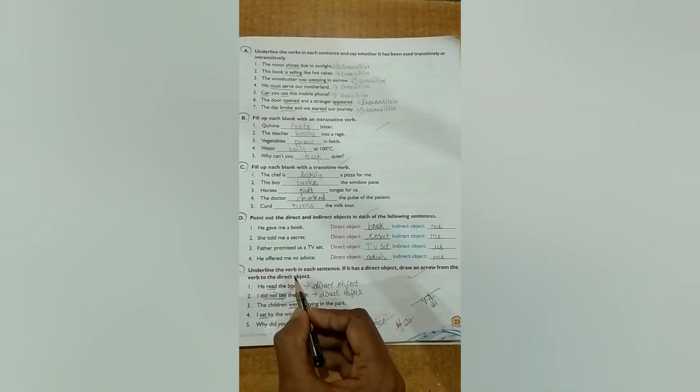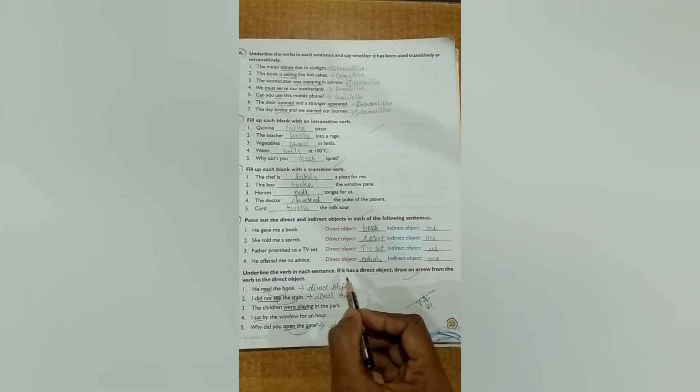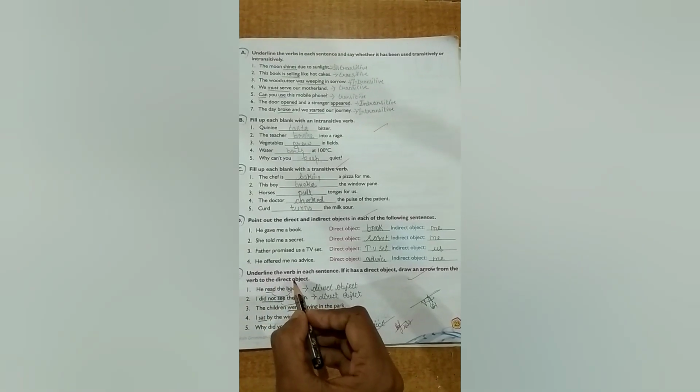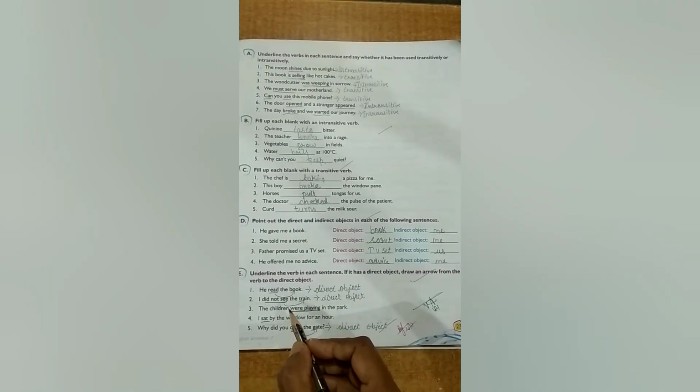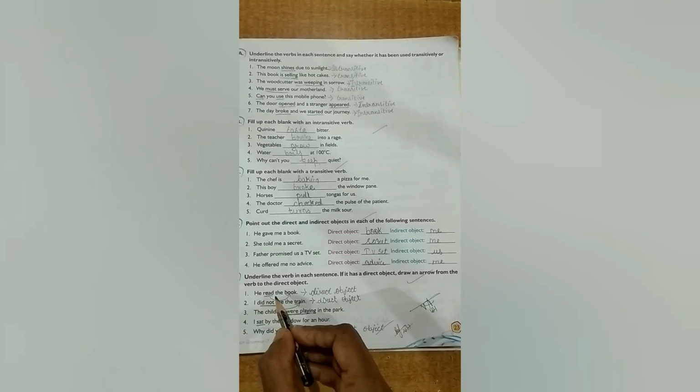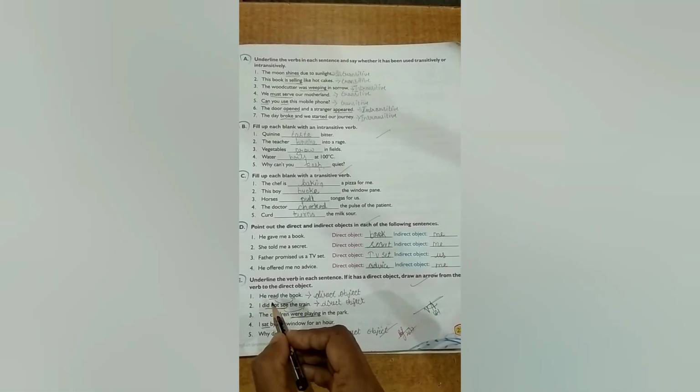Next, underline the verb in each sentence. If it has a direct object, draw an arrow from the verb to the direct object. So in the sentences below you have to underline the verb, and if the verb has a direct object, then you have to draw an arrow from the verb to the object. Okay, now let's see. First one, he read the book. The verb is read. And the book is what? Direct object, right? So you can draw an arrow to the book.